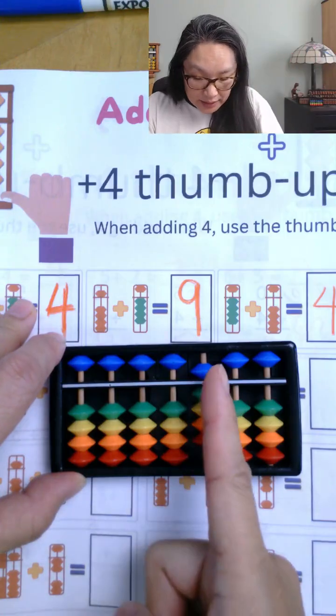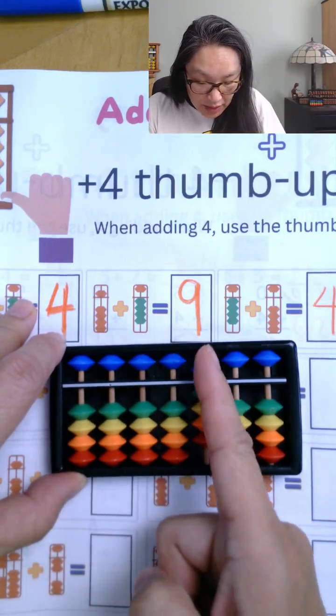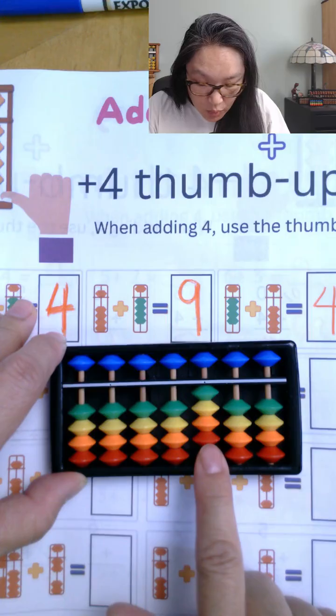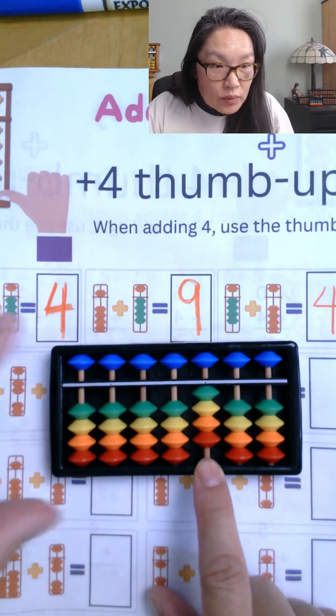Now, again, we need to understand how to read the abacus. Once you understand how to read the abacus, we will then be able to move the beads. Now, one of the questions was, well, what if there's not enough beads? That's when we start learning.